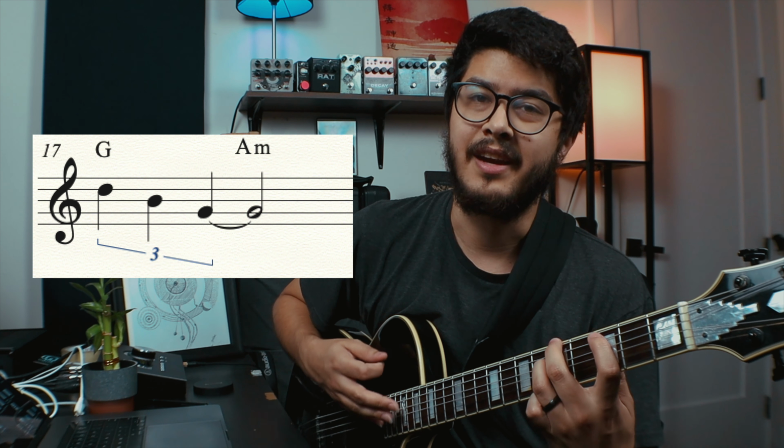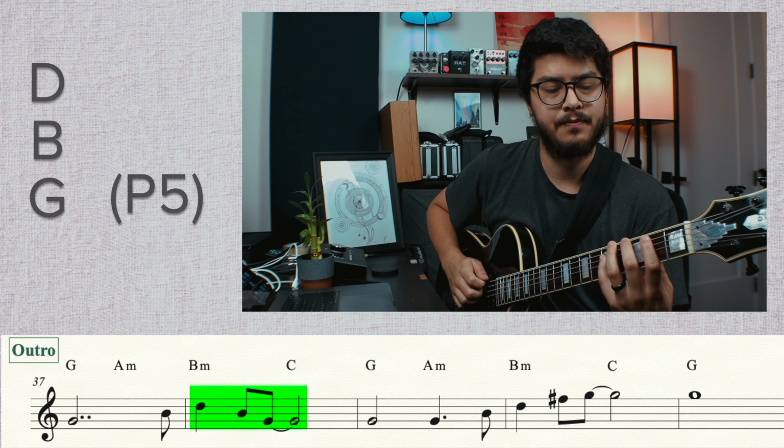So we have G major with the G on top, we have A minor with the G on top again, and then we have a B natural, which is a 9 of A minor. That melody line was D, B, G, which is a G major triad, which works out really well because we have D, which is a third of B minor, and we have B, which is the root of B minor, and then we land on G while also playing the C major chord. G is a fifth of the C major chord. Then it repeats.